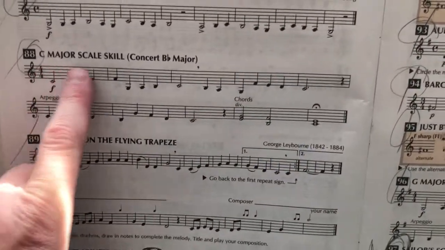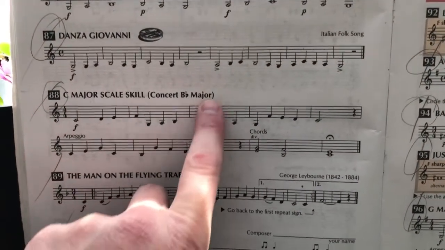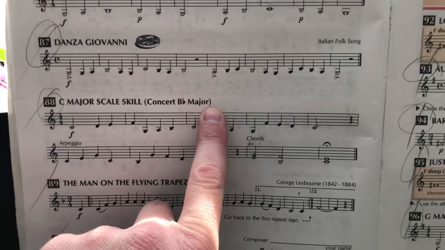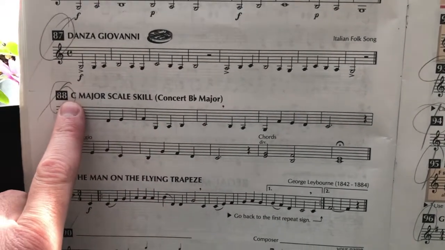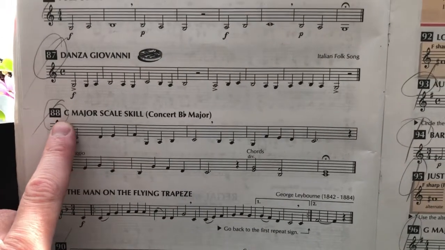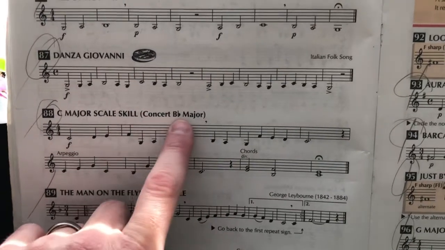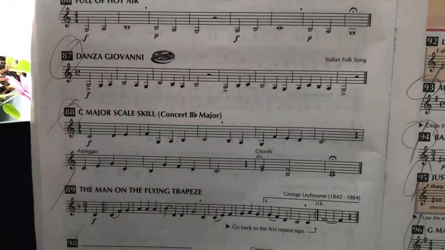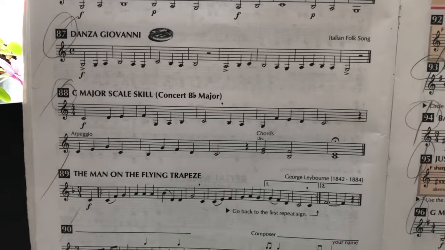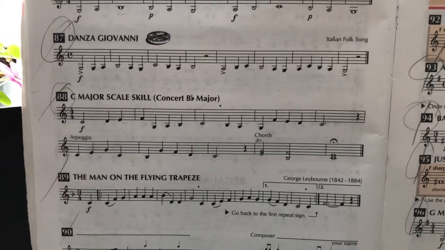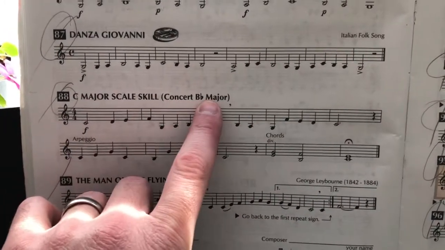This says C major scale, and then it says concert B flat major. So, as an example, for the flutes, the trombones, and the baritones, and the percussion on mallets, this would say B flat major scale, concert B flat. You'll remember in class, hopefully you remember, last quarter we talked about how some instruments have different note names, but when we play them all together, they sound the same. Remember, that's when we say concert pitch.